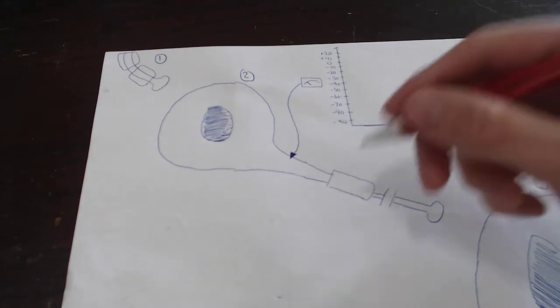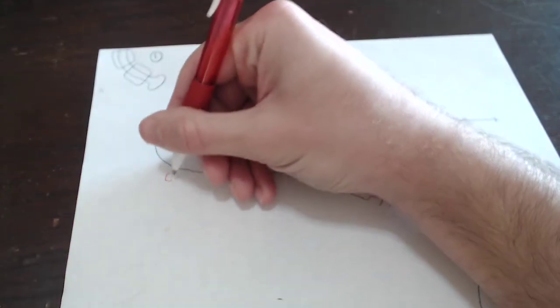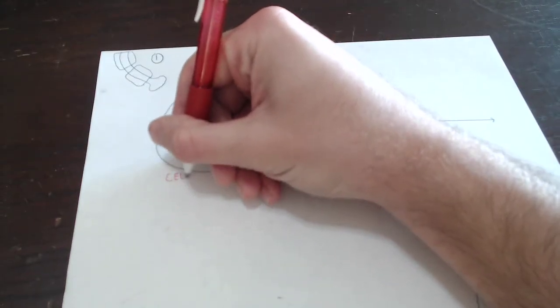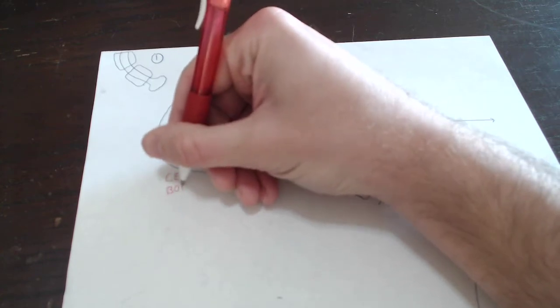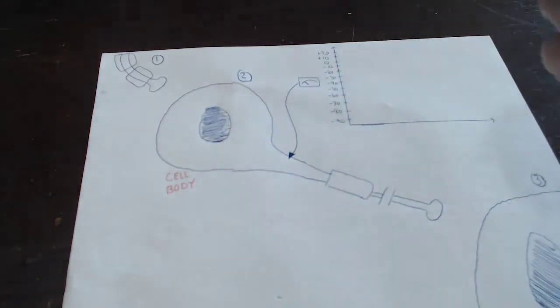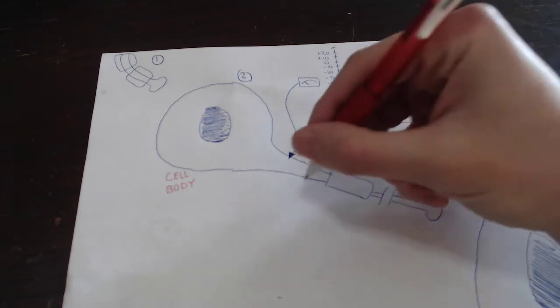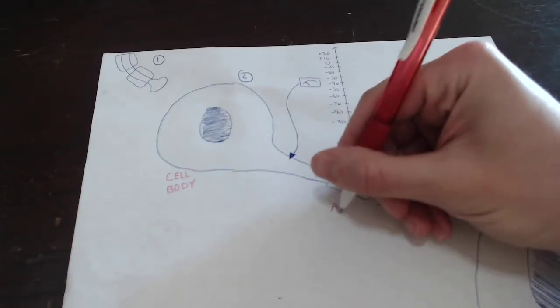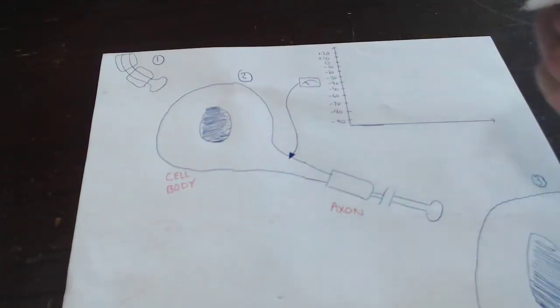So we can go ahead and start labeling some of these things. This would be the cell body, right? And then you have the axon, which is this very long process right here.